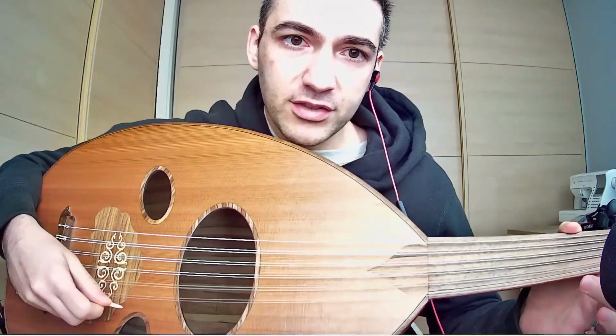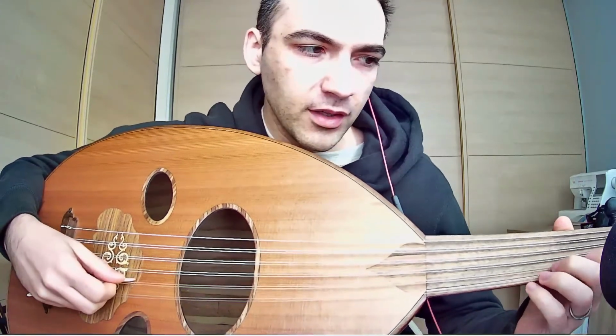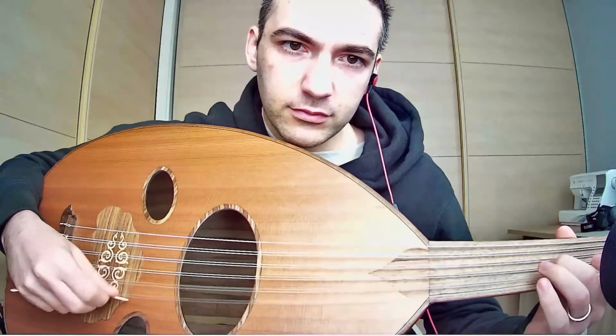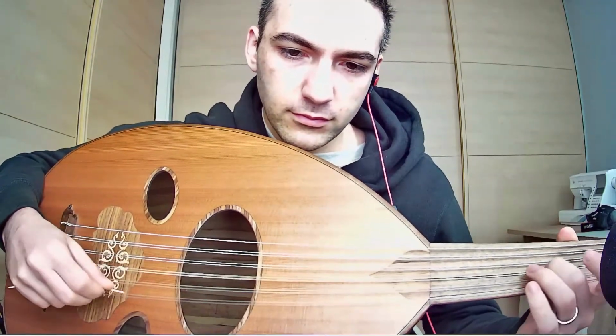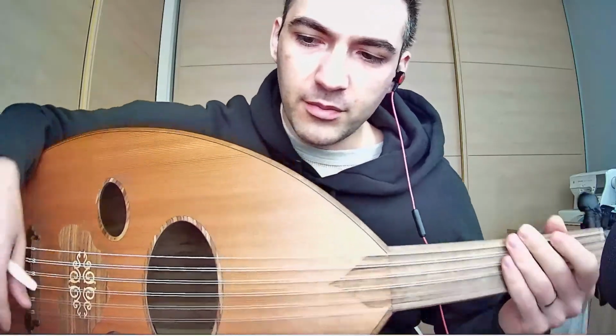It's very easy to get that bass drone with the upstroke when you're playing melodies in the higher register, like here. But imagine you're hearing a bass note rather than my high C note. So that's why they tuned that way.